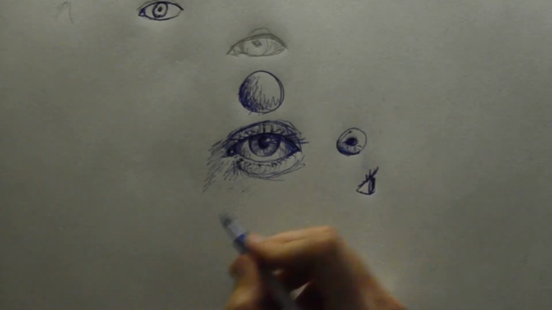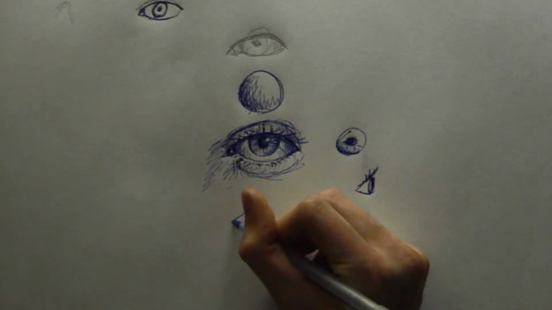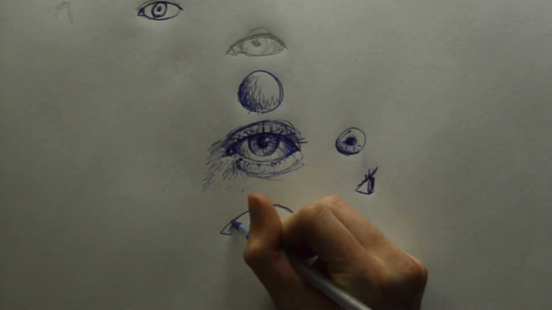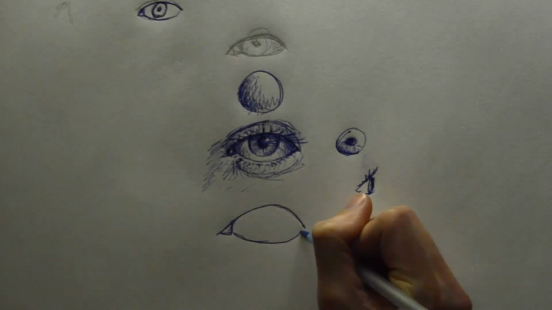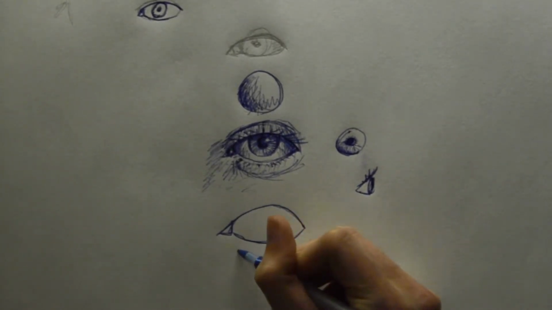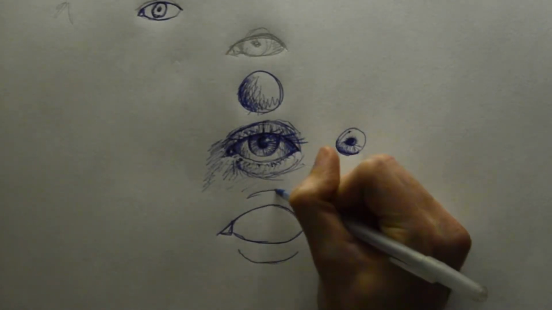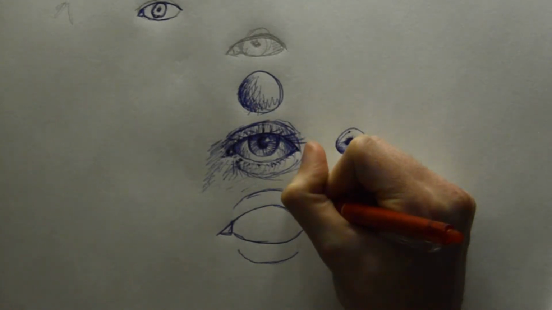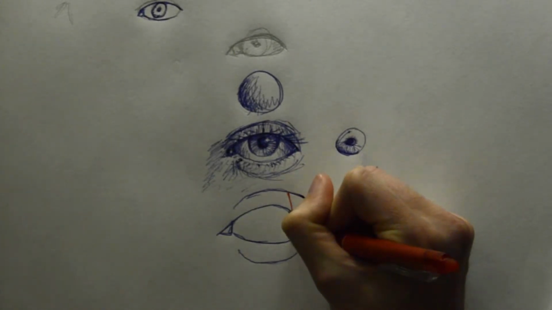So now that I've done that, I'm going to break it down a little bit simpler. So the top eyelid, tear duct, here's the bottom crease, top crease. This is to help show the dimension. So this is like that curve, and then it comes back in, comes out.